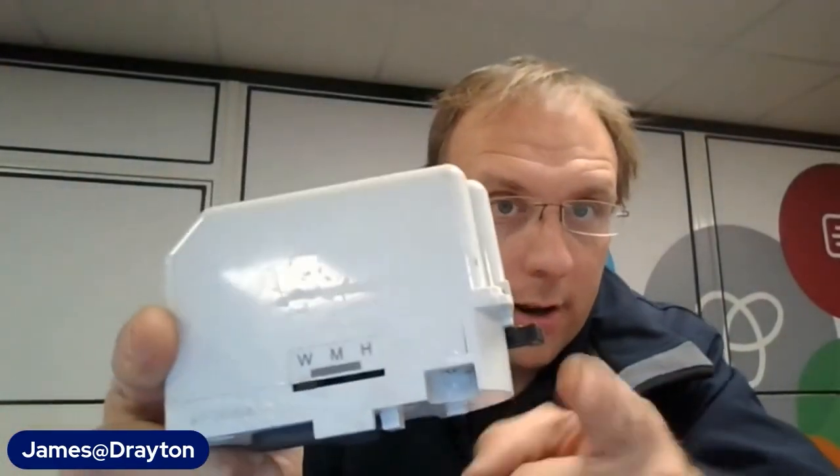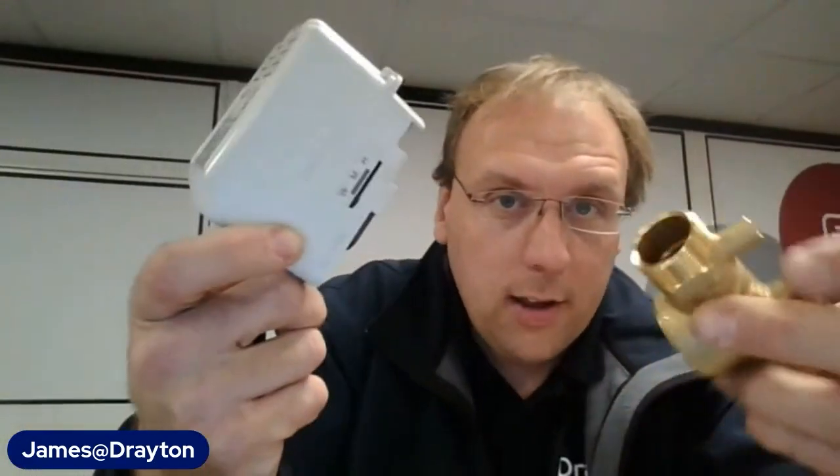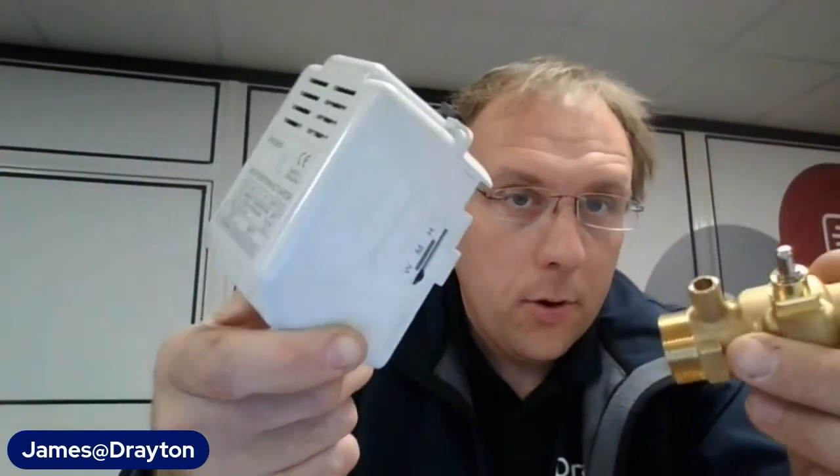So obviously the essence of this is that you can have either or both, and this is what would go onto a Y-plan system. But like I say, they're all interchangeable, so this will fit onto a 2-port body in the same way that the 2-port actuator, the ZA5, which is a 5-wire actuator, if you put that onto a 3-port body, you've now got a diverter valve, so you've got an either-or system.